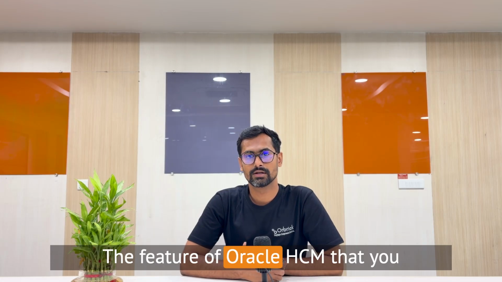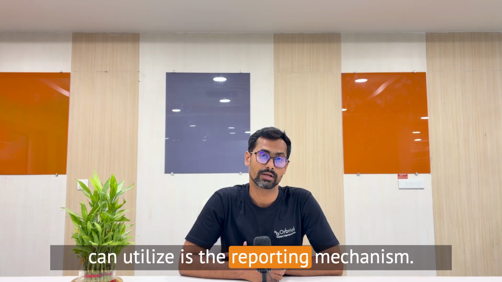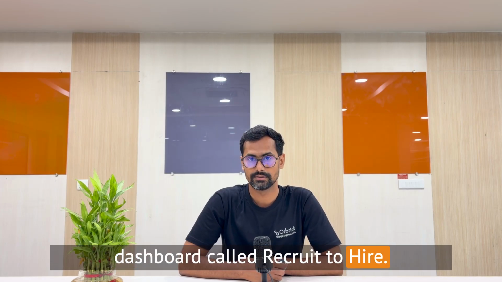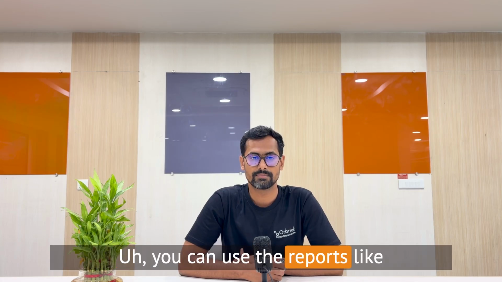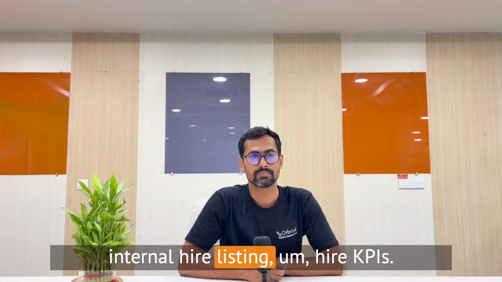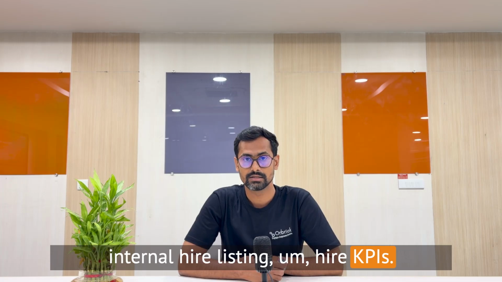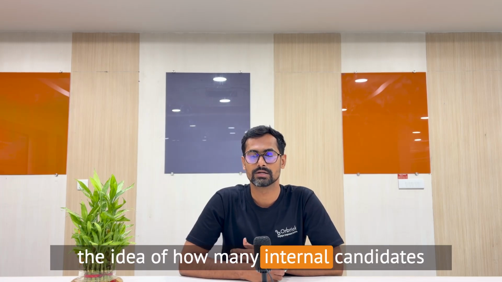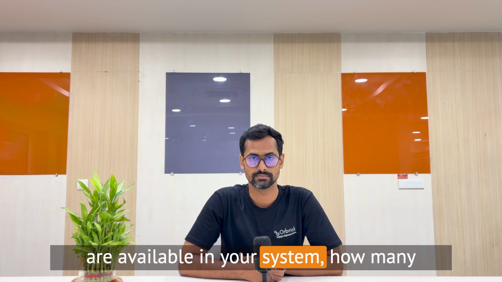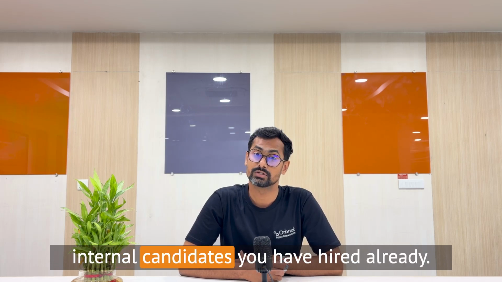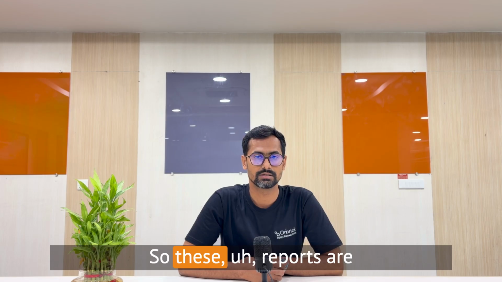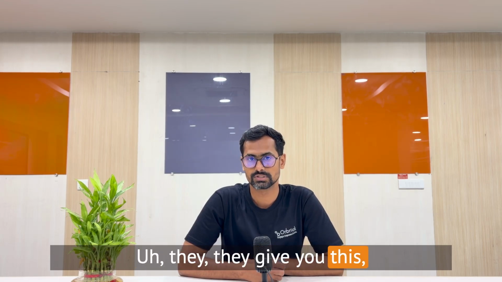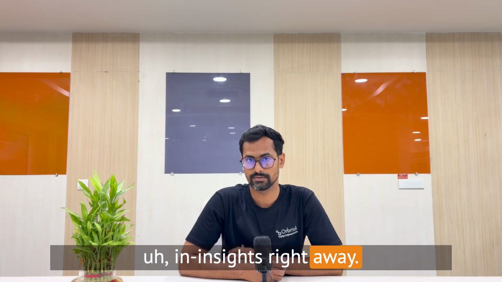The feature of Oracle HCM that you can utilize is the reporting mechanism. So there's already a standard dashboard called Recruit to Hire. You can use reports like internal hire listing and hire KPIs. These are available to give you an idea of how many internal candidates are available in your system, how many internal candidates you have hired already. So these reports are already available to you. They are standard. They give you these insights right away.